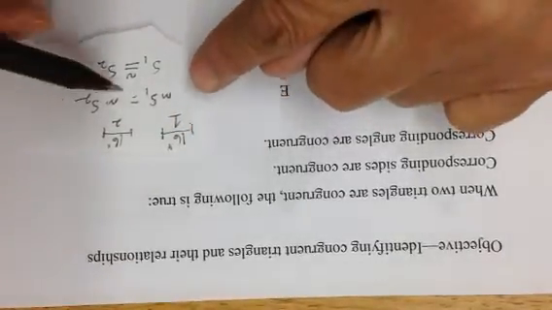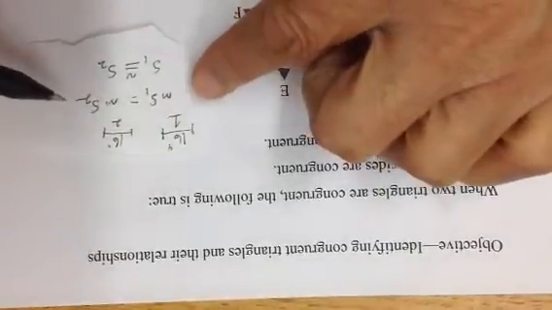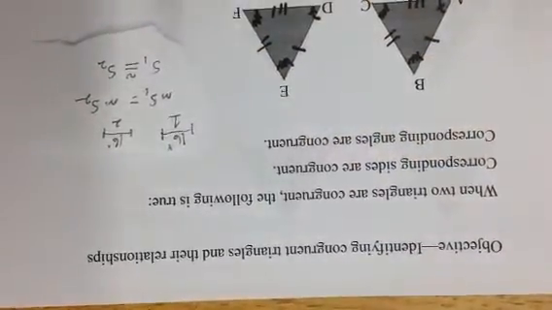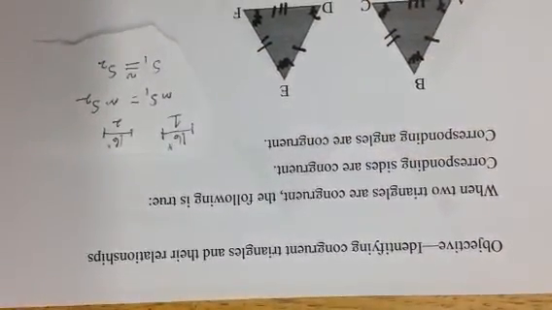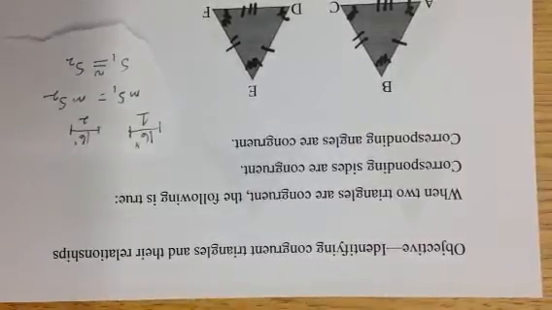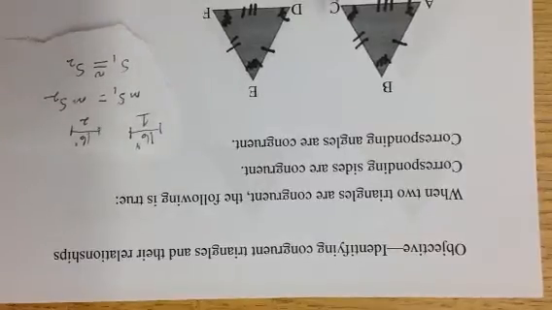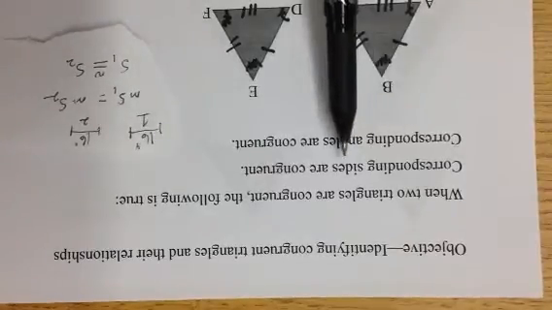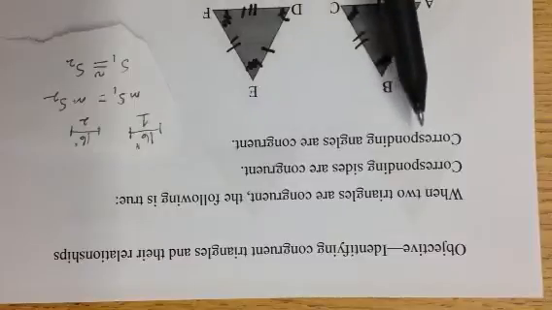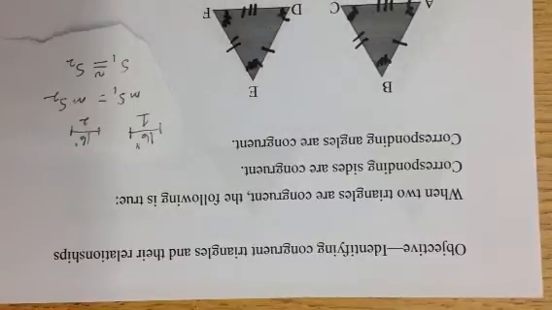So when the measures are the same, we say it's equal. But when we talk about the actual parts, that we can take one part and put it right on top of the other part and have an exact match, that is what we mean by congruent. Now, when two triangles are congruent, that means that the corresponding sides are congruent and the corresponding angles are congruent.